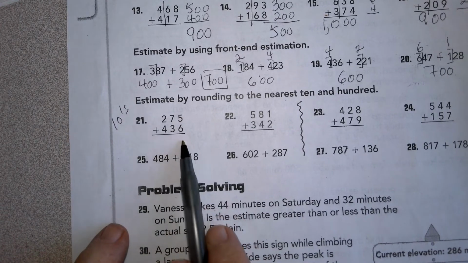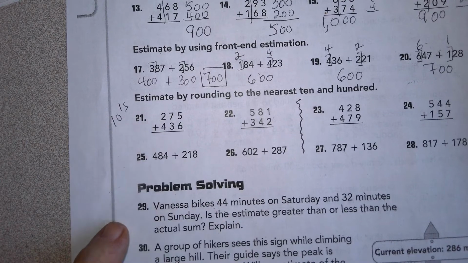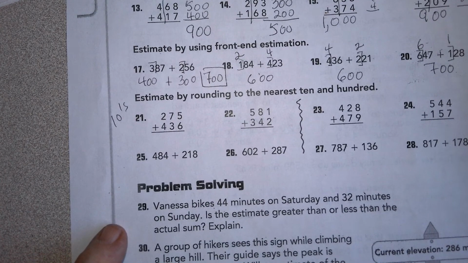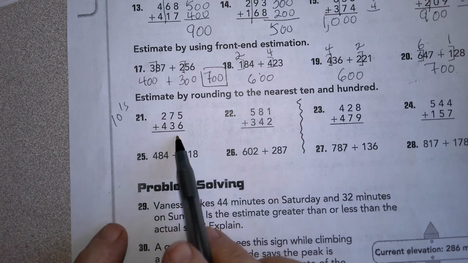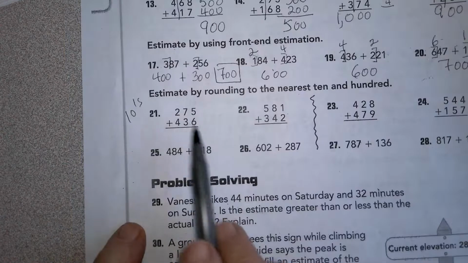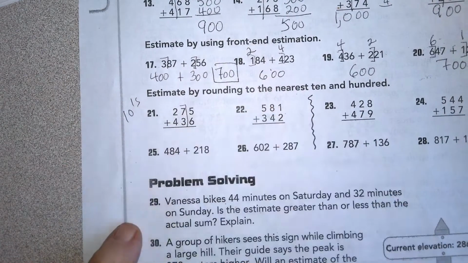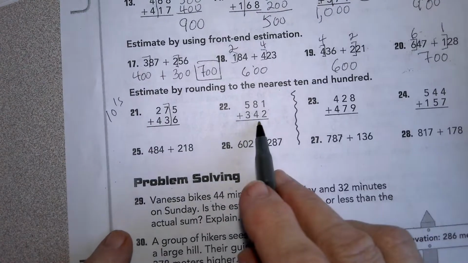Is it the 5 and 6? Is it the 7 and 3? Or is it the 2 and 4? Shout it out. The 7 and the 3. The 2 and the 4 we just did, that's hundreds. So it's ones, tens, hundreds. So we're going to round right here. And we're also going to round to the tens here.